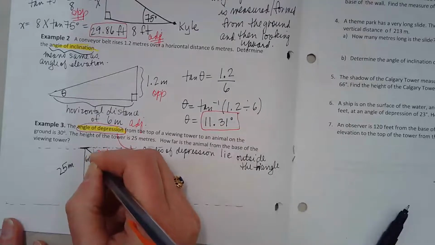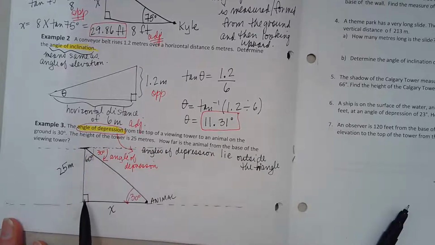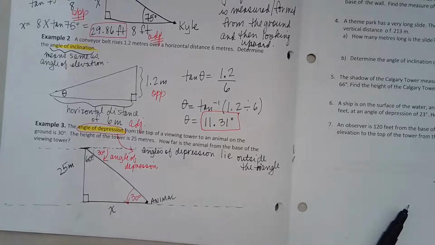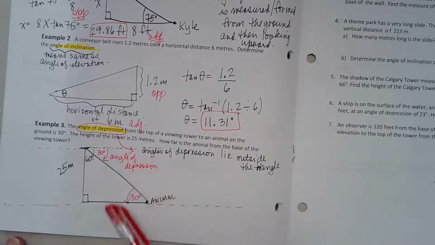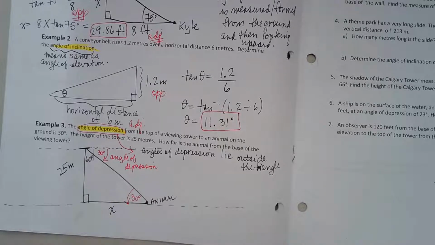And the other way you could do it is to use your 180 rule: 60 and 90 make 150, and you need 30 more to make 180. So you could find the angle of elevation the long way, or just say the angle of depression is outside the triangle, and if I bring it inside, it just becomes the angle of elevation.